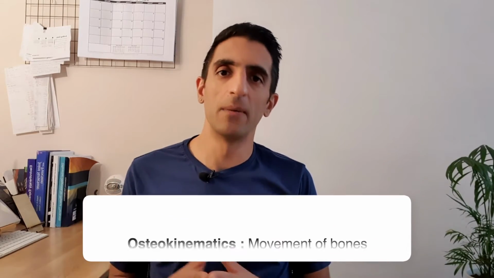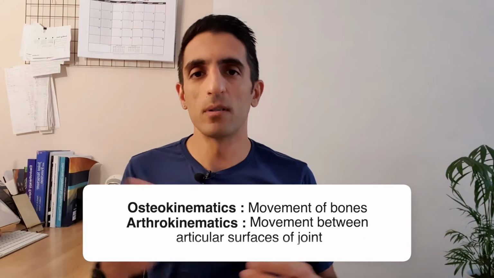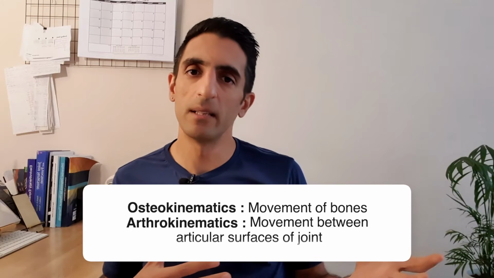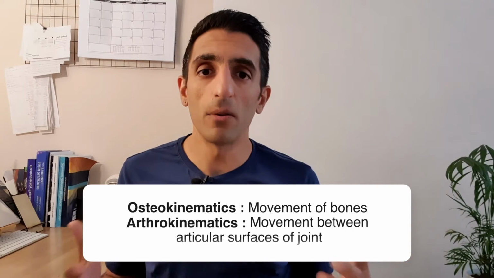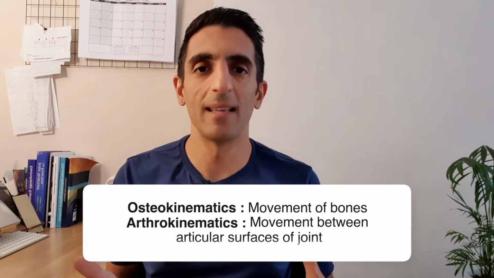Also, as we said, we have two types of kinematics. Osteokinematics means movement of the bones. Osteo in Latin means bones, and kinematics is motion of the body. But arthrokinematics talks about the motion inside the joint, the motions that happen between articular surfaces in the joint. Today we're going to talk about osteokinematics mostly. In osteokinematics, there are some terms that we have to know, in which all the motions in the body are explained.